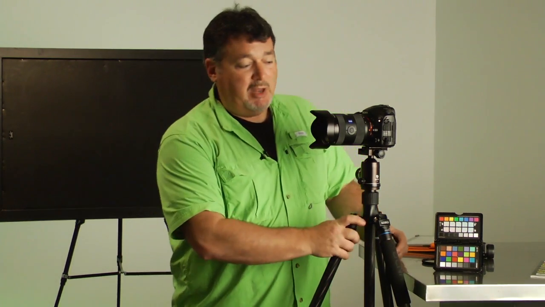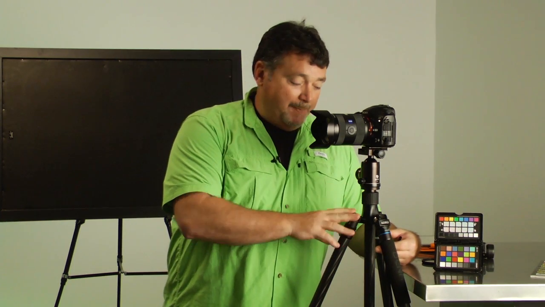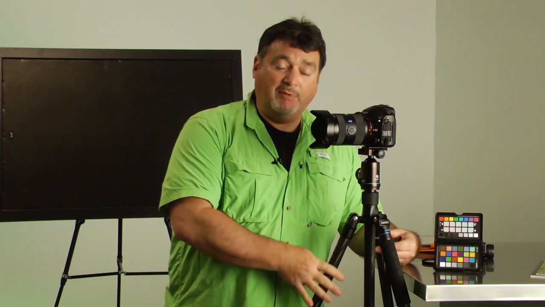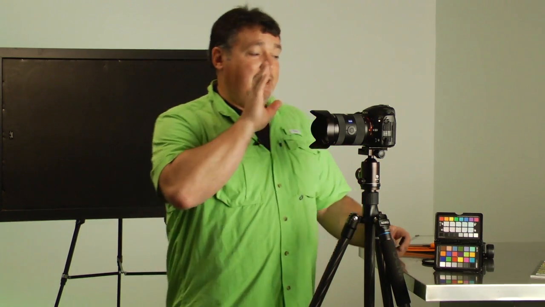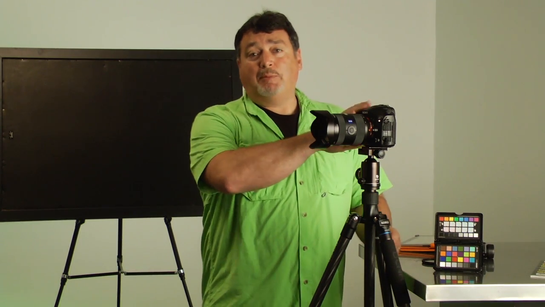Other thing also, you might have noticed my tripod. Again, my favorite traveling tripod. This is a Benro Travel Angel. It's a carbon fiber tripod. It's incredibly light. Really, if you're going to be hiking a lot and shooting a lot, it's very sturdy. It'll handle a big camera with a big lens, but it weighs practically nothing.